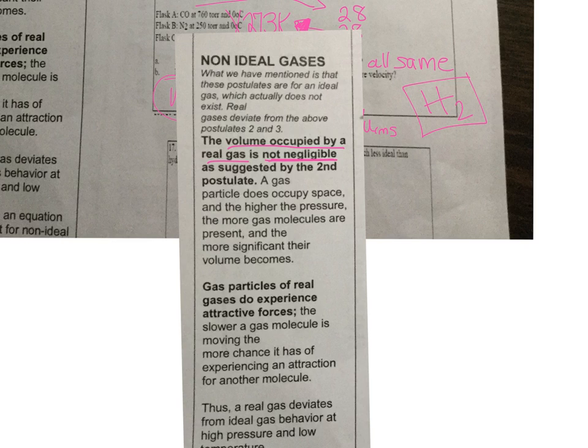Because a gas particle actually does occupy space, okay? And the higher the pressure, the more gas molecules are present, and the more significant their volume becomes, okay? So high pressure, okay? So basically, remember your ideal stuff is at low pressure, high temperature. Now, if we have the high pressure, now things become more real, basically, okay?